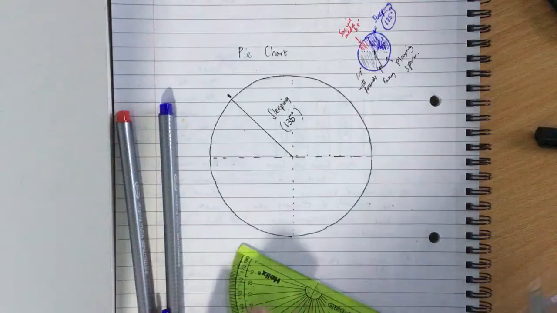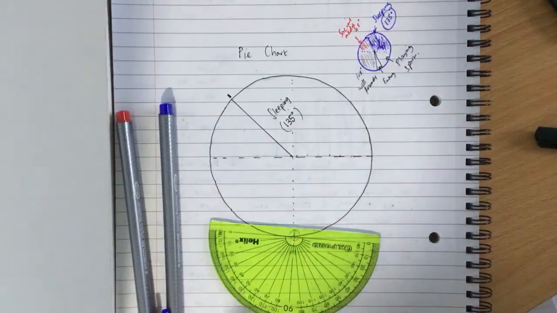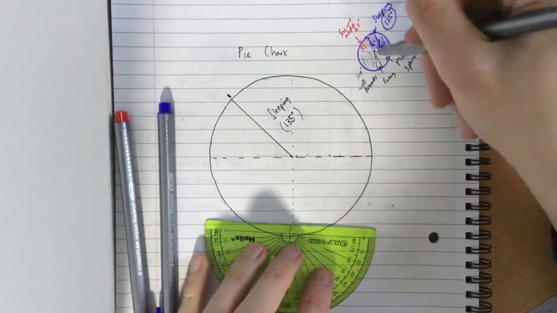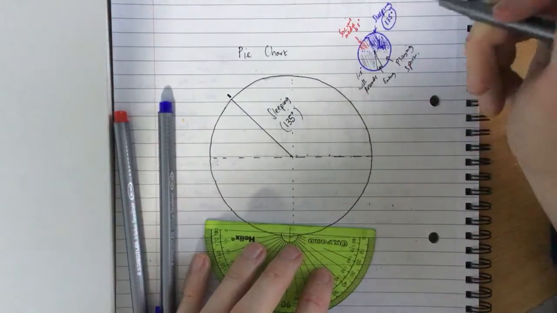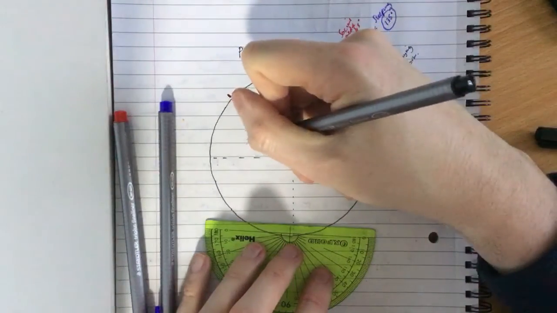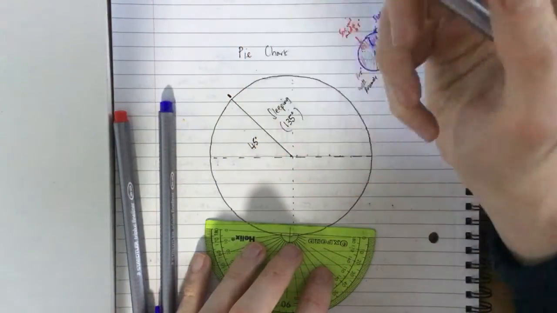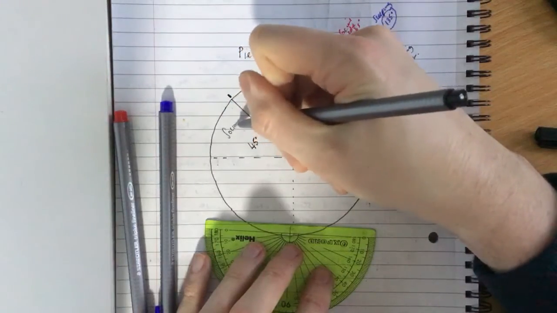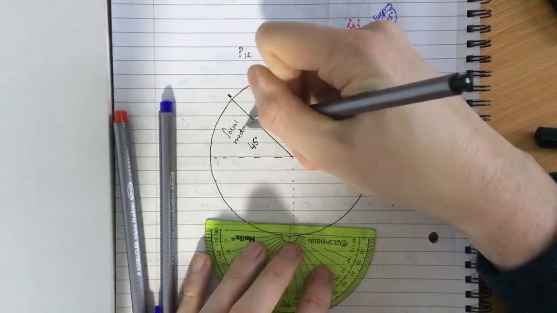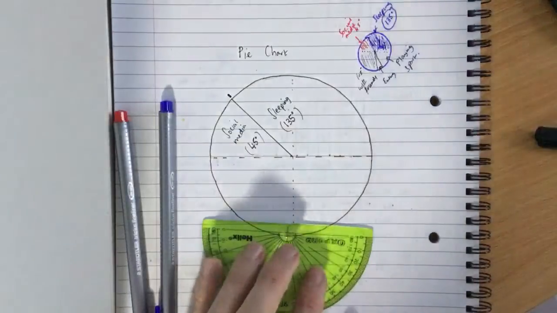The next thing then is the social media. Well, I don't even have to measure that one out, because I recognized when I did a rough sketch of this that social media was worth 45 degrees. Okay, so social media can go straight in here as well. Okay, so social media, 45 degrees.